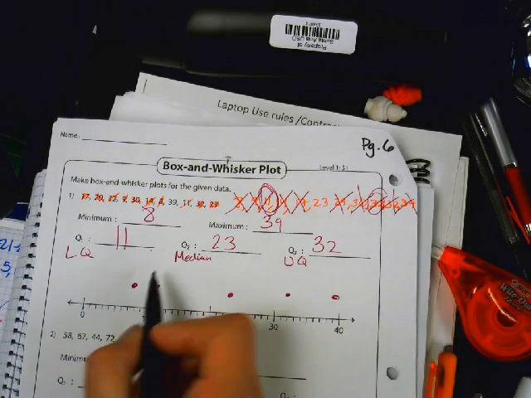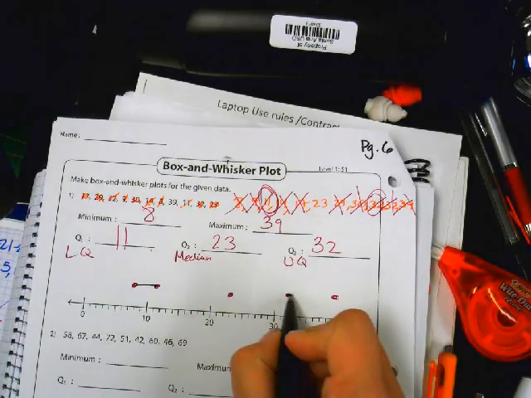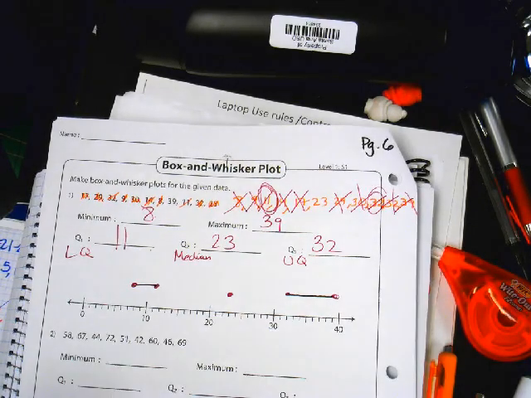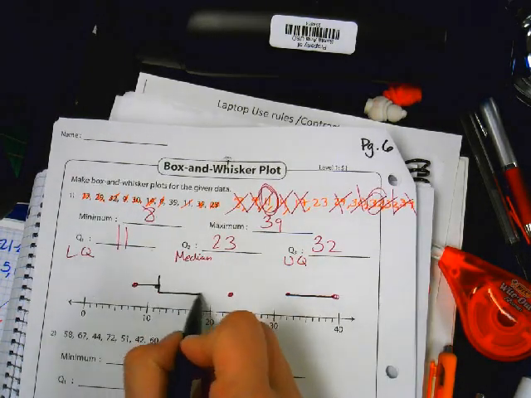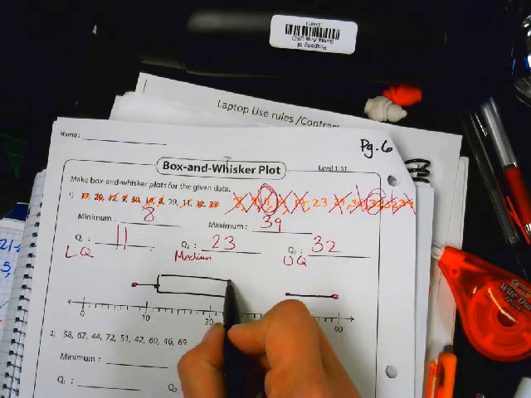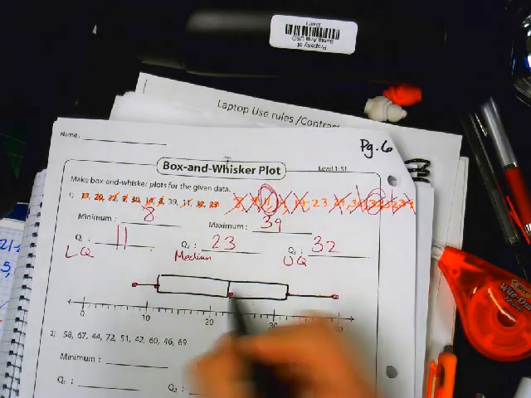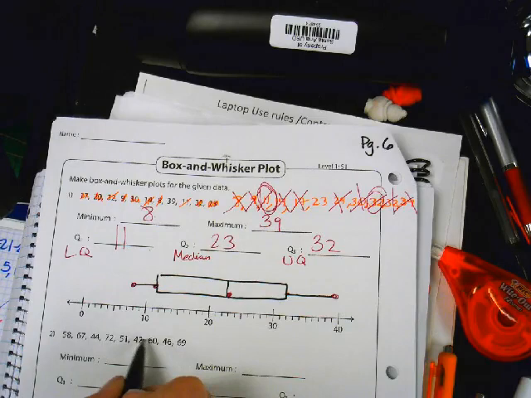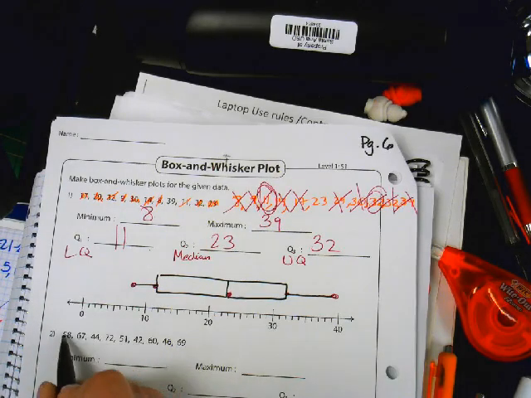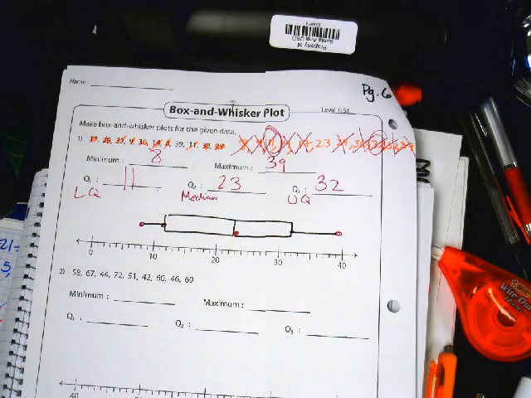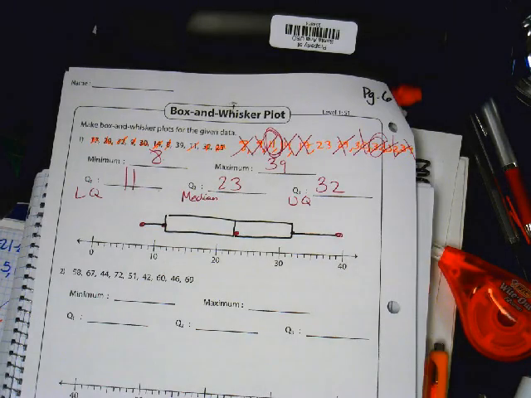The first 2 are connected. The last 2 are connected. Those are your whiskers. Then we connect this with the box and connect this with the box. And that's it. It's kind of easy, just a lot of numbers. The first part's just tedious. It shouldn't be difficult.